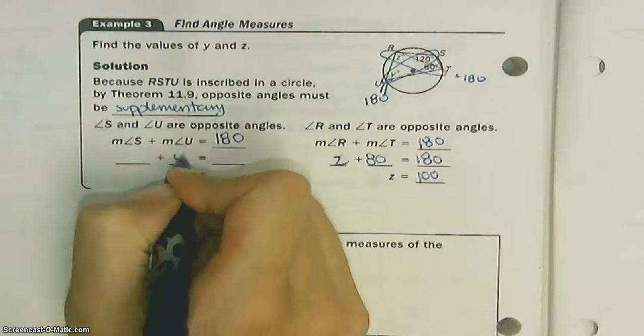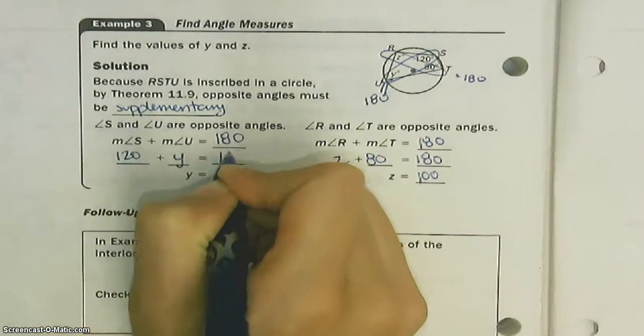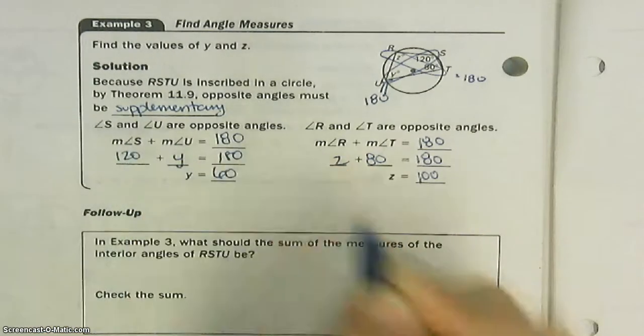Well, I already have 120 degrees. How many degrees do I need? I need 60 more.